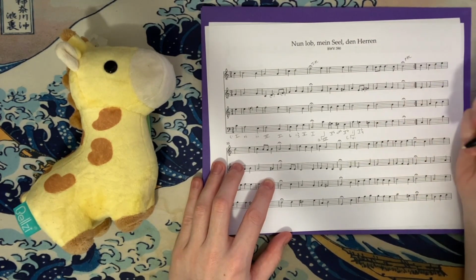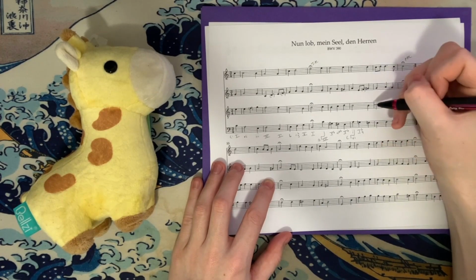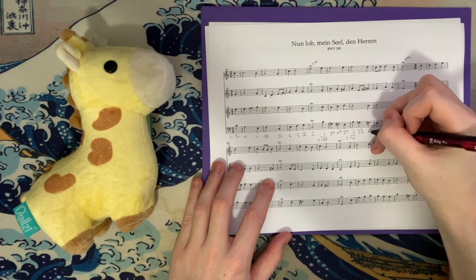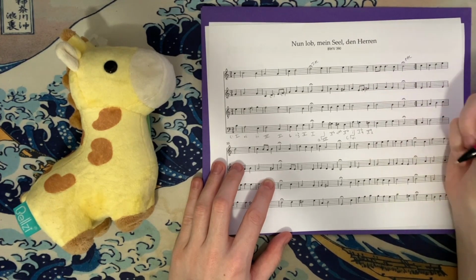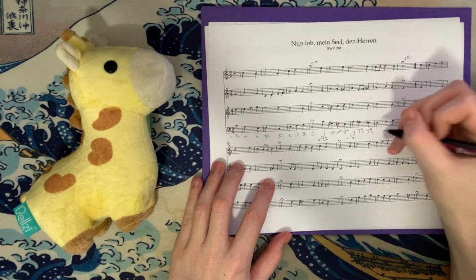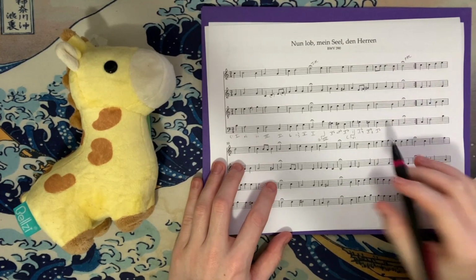F is a little passing tone in the alto. We then get F, B, G, and D, which is 5, 4, 2. And we would expect this to go to 1, 6, E, C, G, and C, which it does. And this is another interesting take.